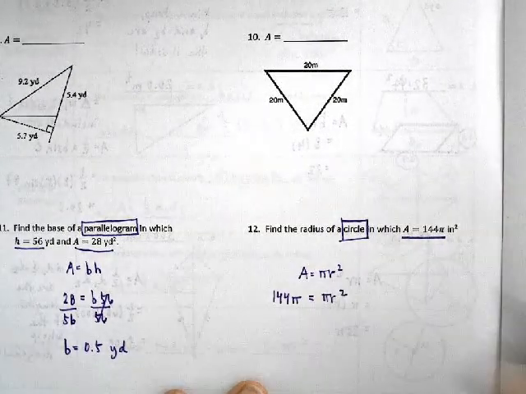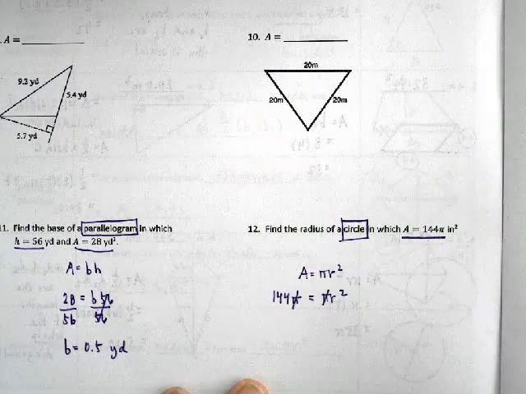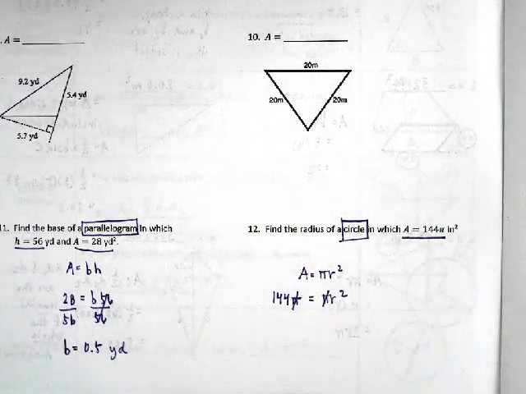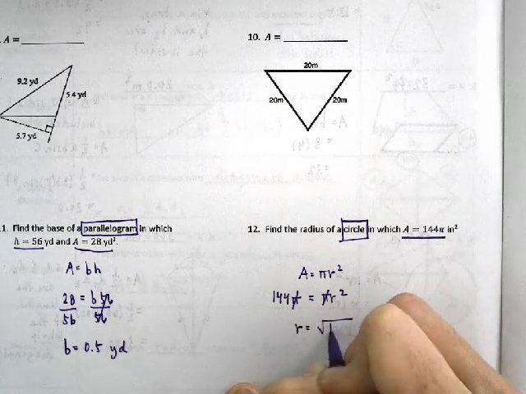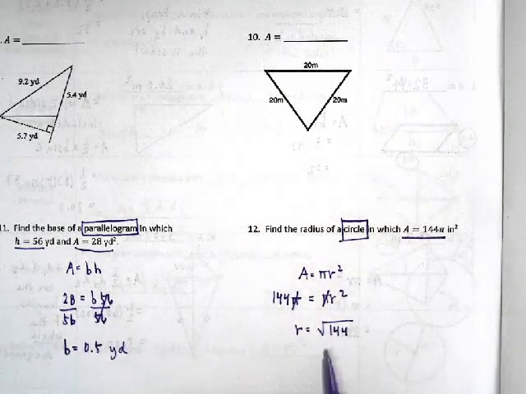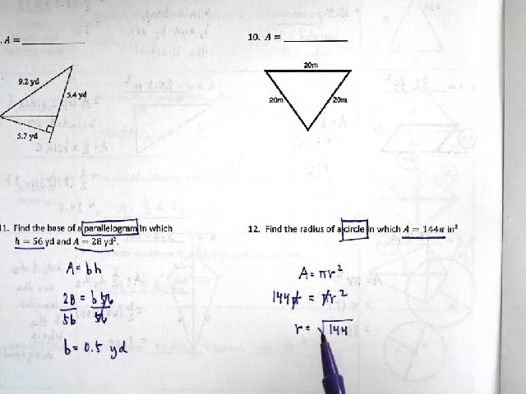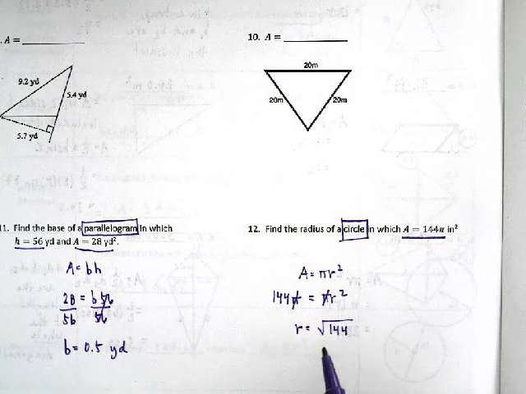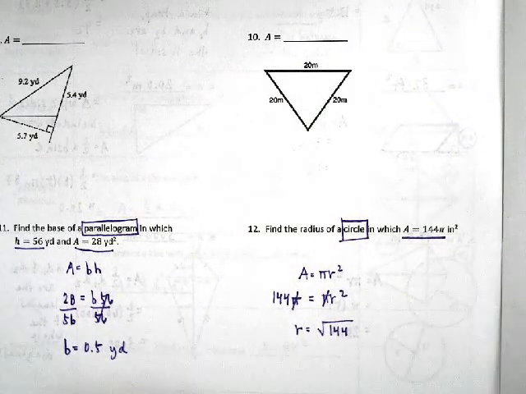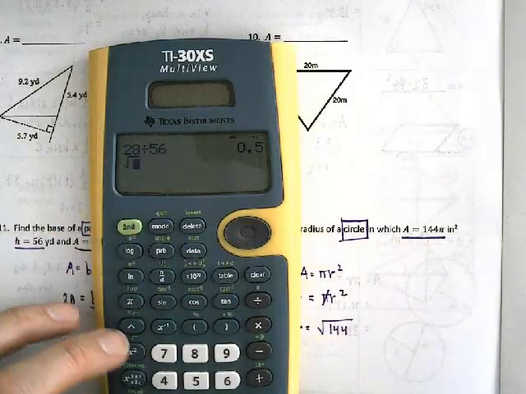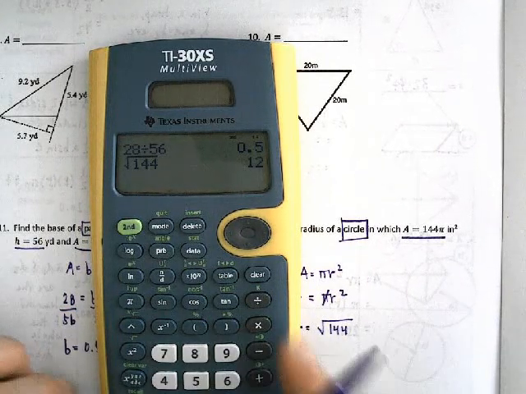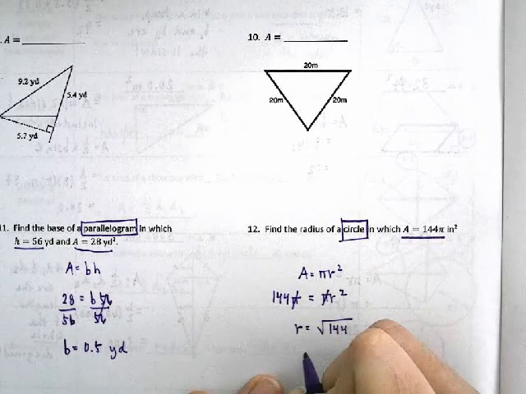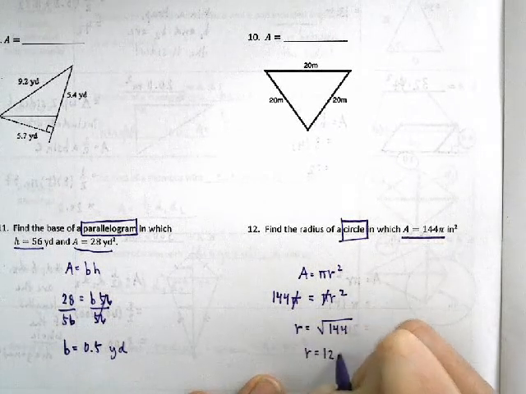Well, the first thing I can do is divide both sides by pi. So I have 144 equals r squared. So r is going to be the square root of 144. Now, normally when we're solving, we take the positive or negative value, but obviously radius can't be negative, so we're only concerned with the positive. So now again, just use square root of 144 if that's not one you know readily. And we get our radius is 12 inches.